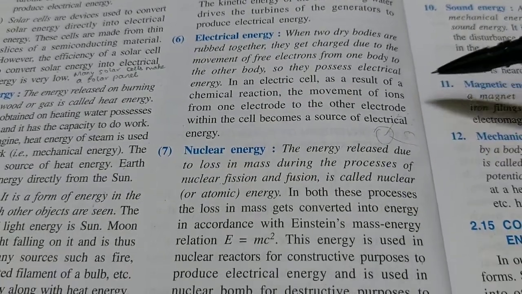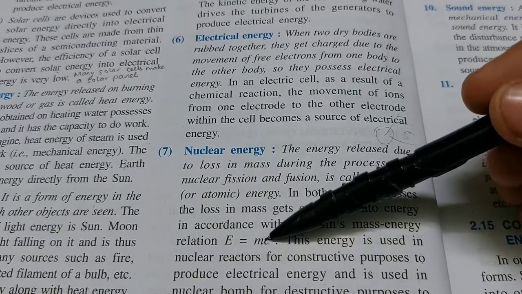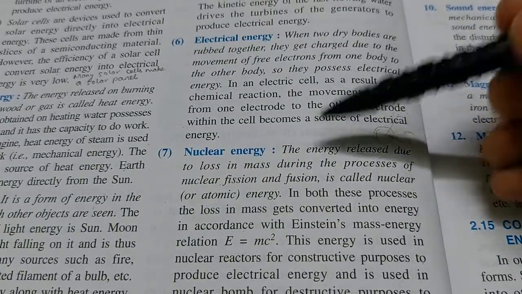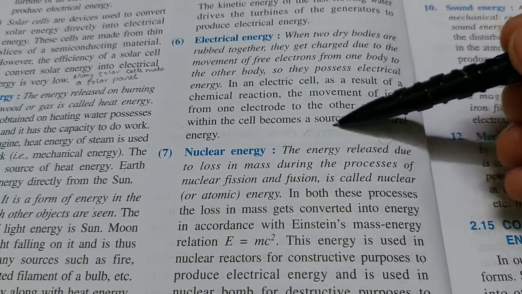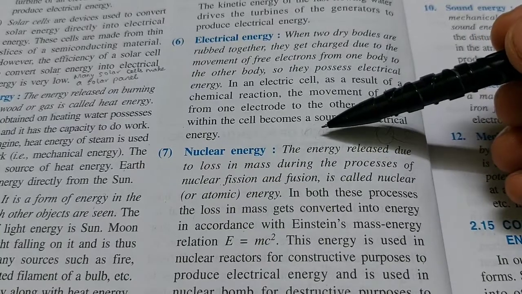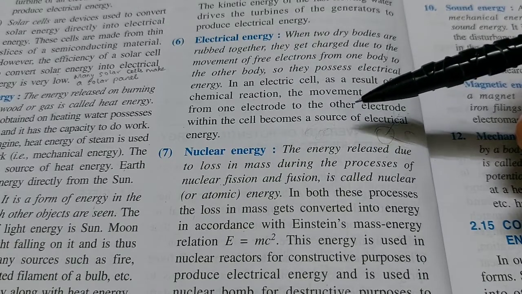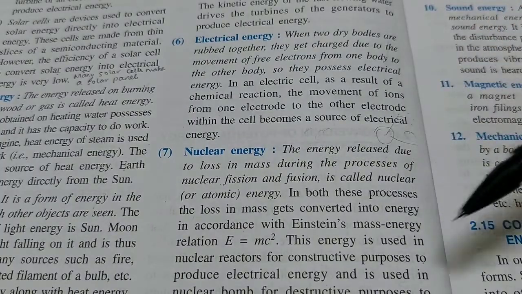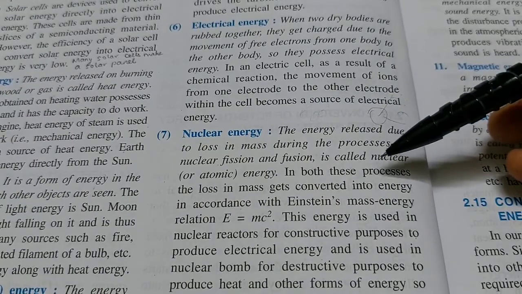Well, as per Einstein's mass-energy relationship, E = mc², some of the mass can be converted into energy. That's nuclear energy. The opposite is also possible. If we have smaller atoms like hydrogen, and they fuse together to form a bigger nucleus like helium, again the mass of the product helium is slightly less than the total mass of the reactants, that is the hydrogen atoms, because the loss in mass was converted into energy. This energy can be used for constructive purposes as well as destructive purposes, like in a nuclear bomb.